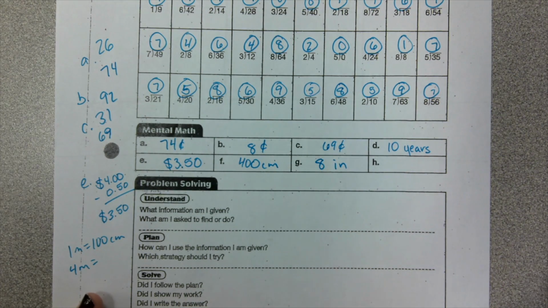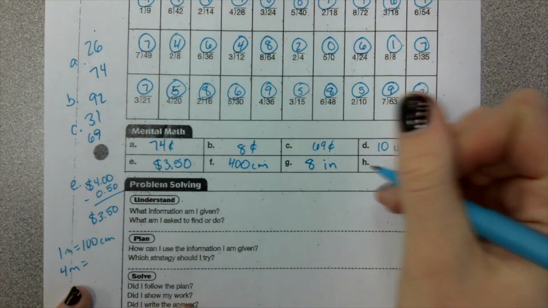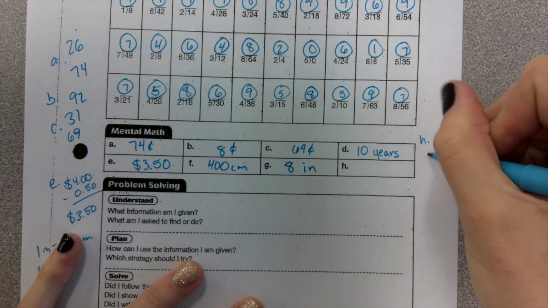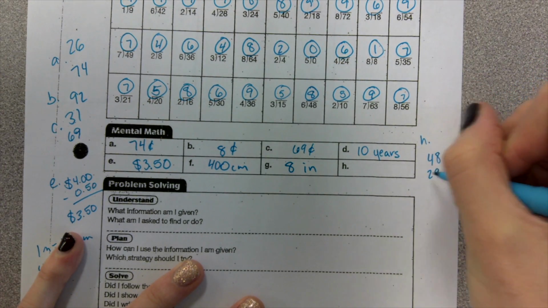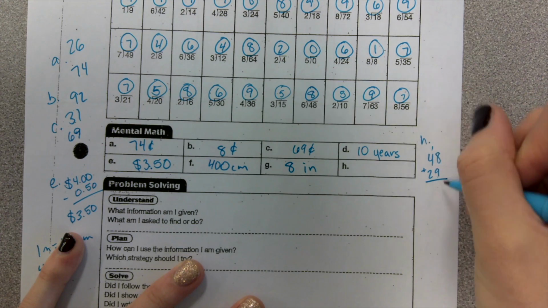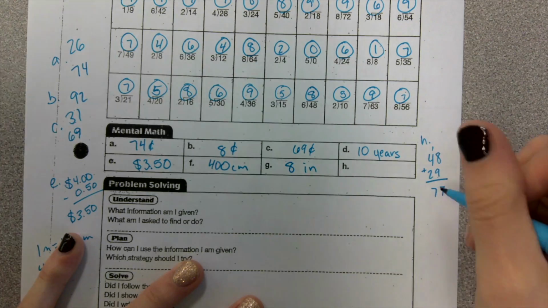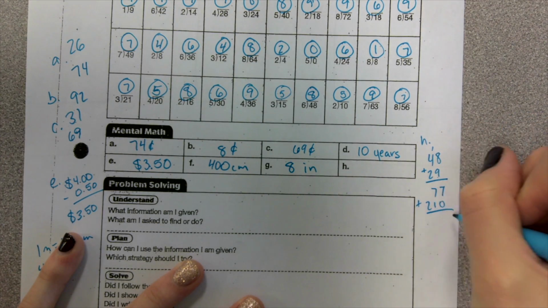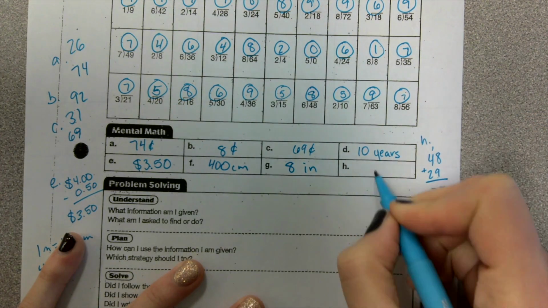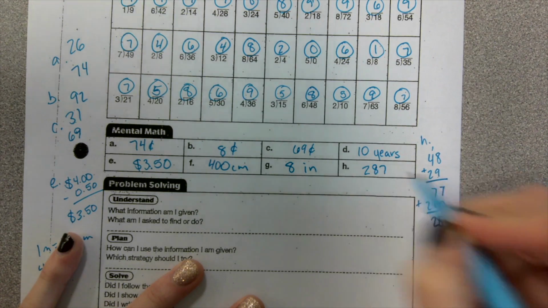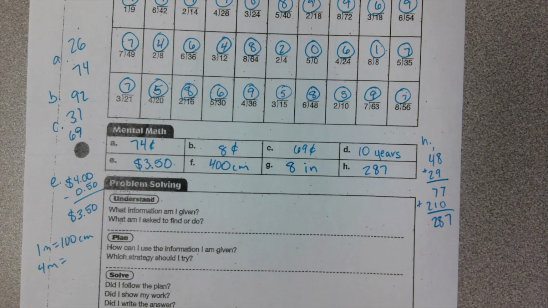H, calculate 48 plus 29 plus 210. 48 plus 29 is 77. Plus 210 would be 287.